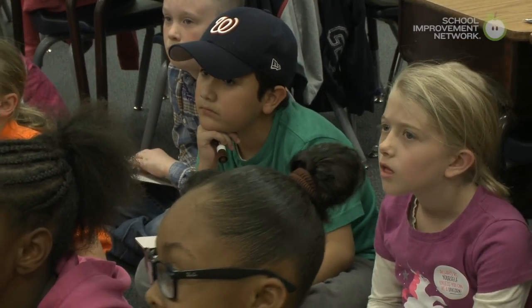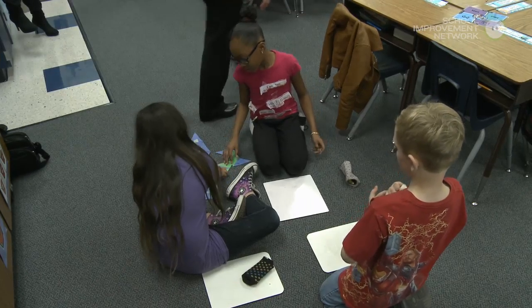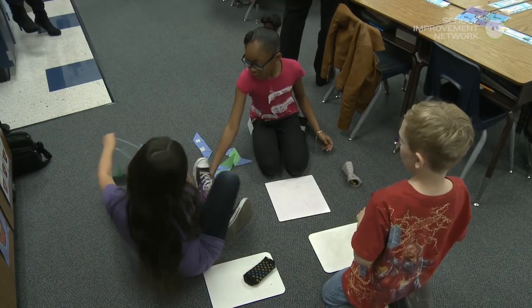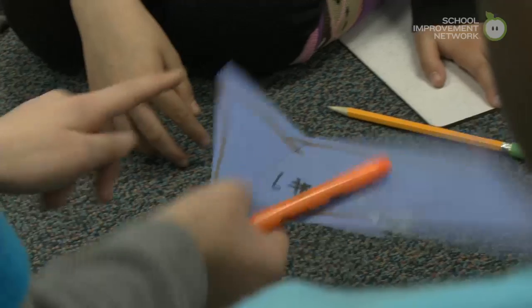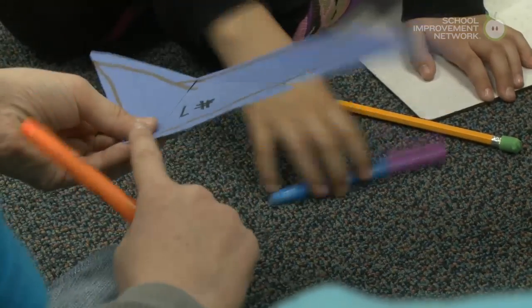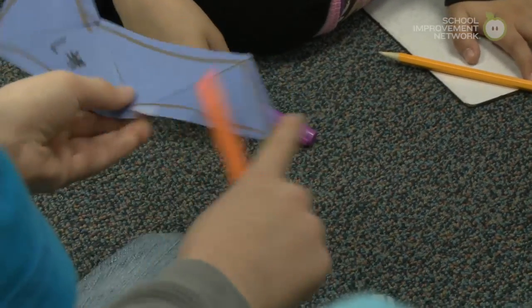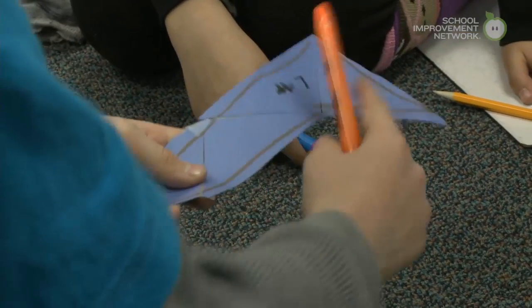I felt it went very well. The learning objective was from geometry to be able to identify attributes of shapes and to recognize how they can be sorted into categories. I was really impressed with the way the students were able to work together and come up with strategies to record what they were doing. There's 1 side, 2, 3, 4, and then 5.